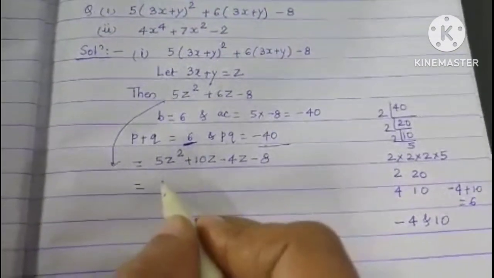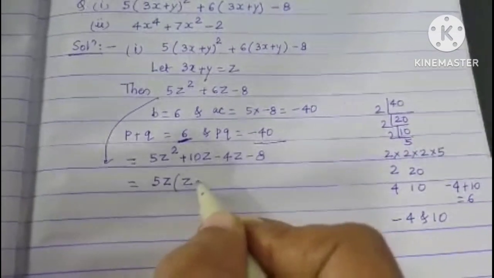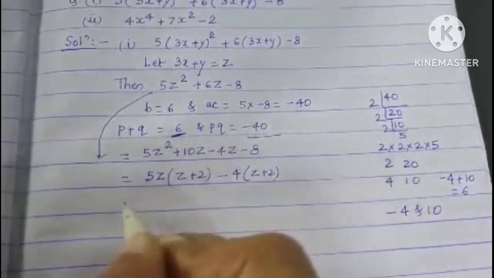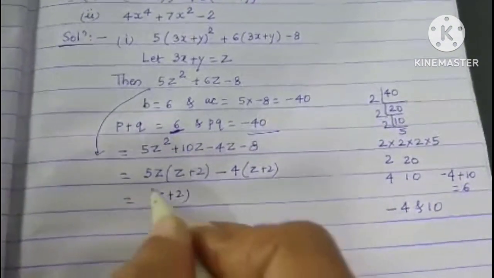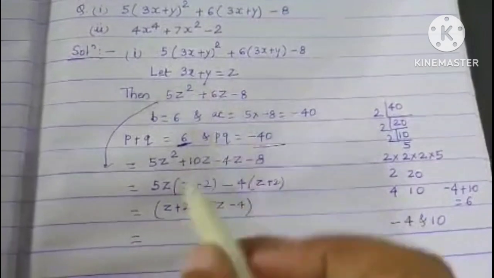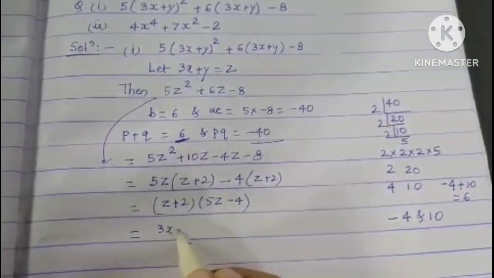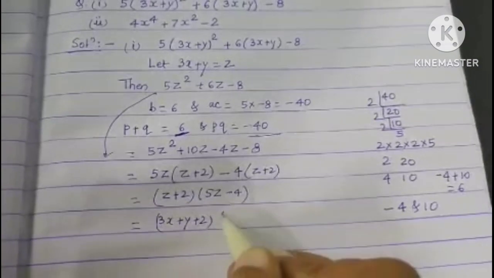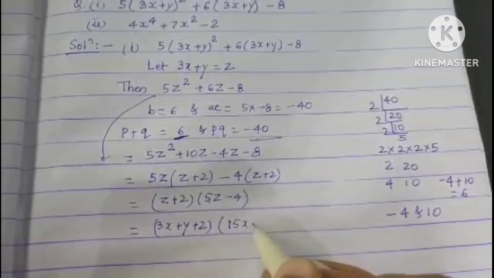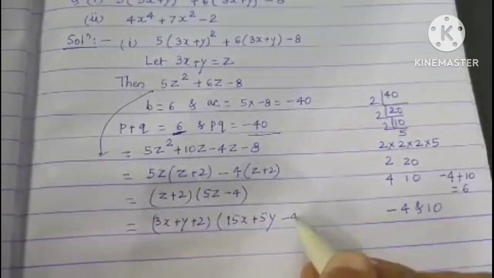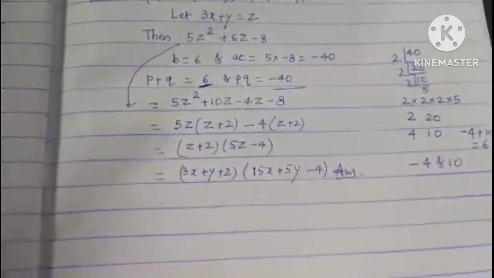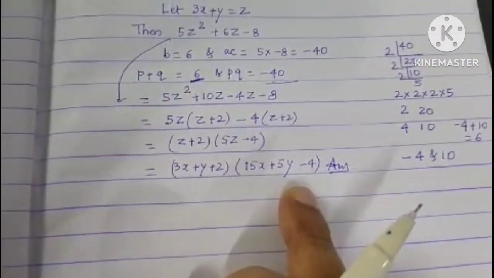So now it is easy. Now let us take 5z common, then z plus 2. Here we will take minus 4 common, then z plus 2. Okay, that will be equal to z plus 2 and 5z minus 4. Now you write down this 3x plus y in place of z. So 3x plus y plus 2 and 5z means 5 times 3 is 15x plus 5y minus 4. This will be our answer: 3x plus y plus 2, 15x plus 5y minus 4.